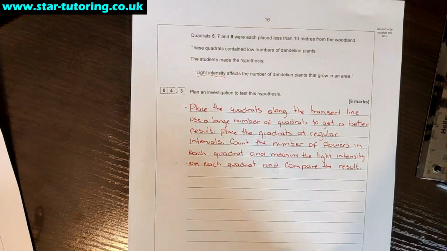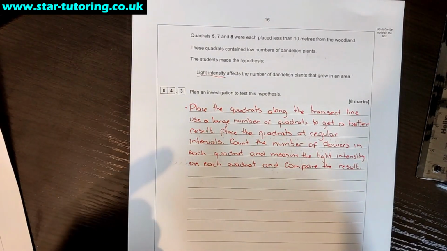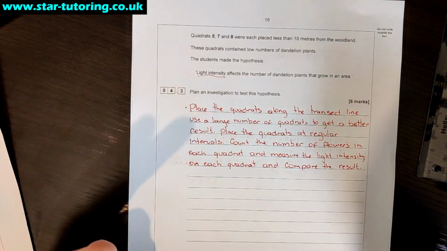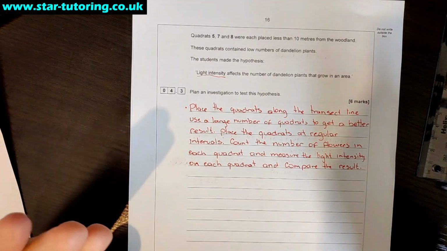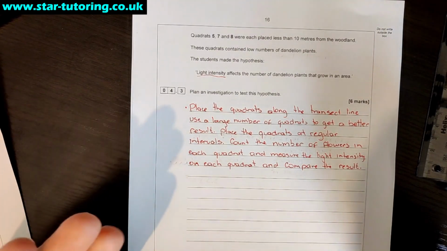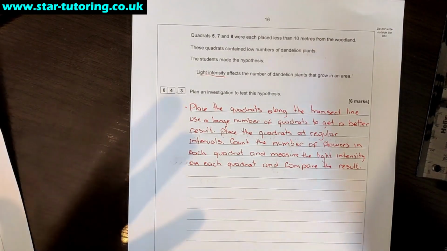Okay, so this is a very simplified way of doing it. So place the quadrants along the transect line. That will be 1 mark. Use a large number of quadrants to get better results. 2 marks. Place the quadrants at regular intervals. That could be the 3 marks. Count the number of flowers in each quadrant. 4 marks. Measure the light intensity in each of the quadrants. 5 marks. And then compare the results. That will be your 6 marks.